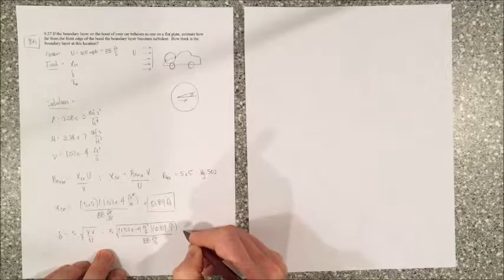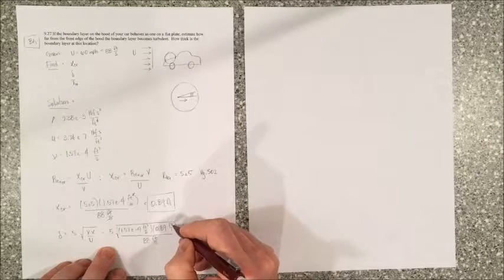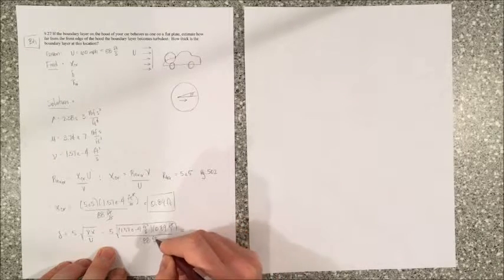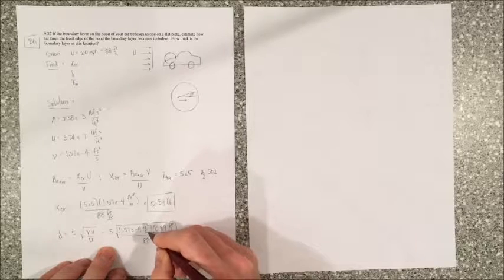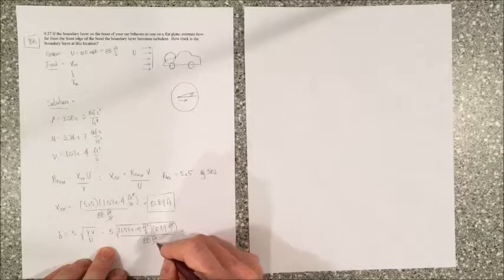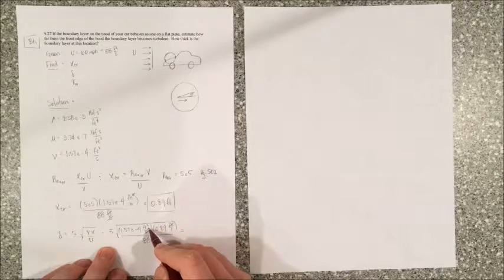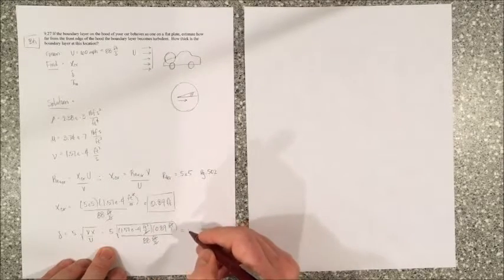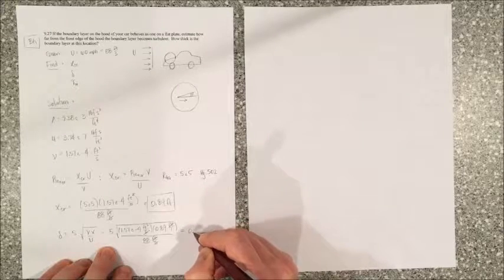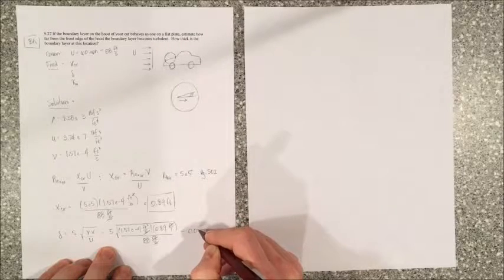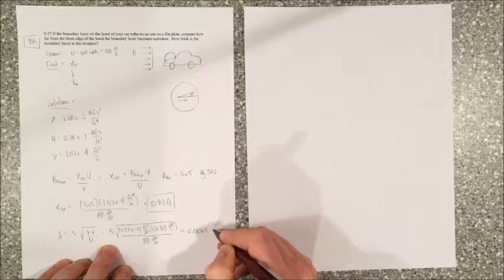Extend the radical here, avoid confusion. So we've got feet cancels here and here. We've got seconds cancel here and here. If we take the square root of feet, we get feet. And this works out to be 0.0063 feet.